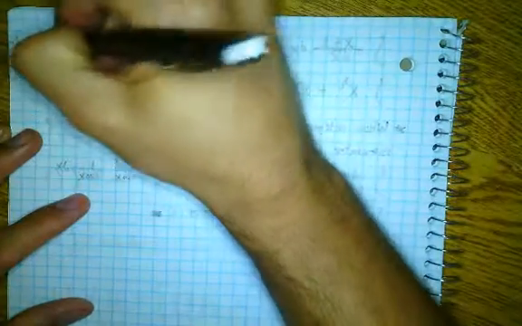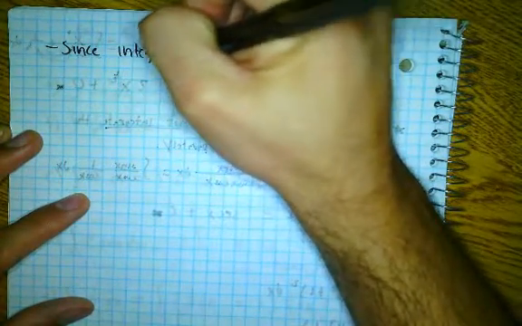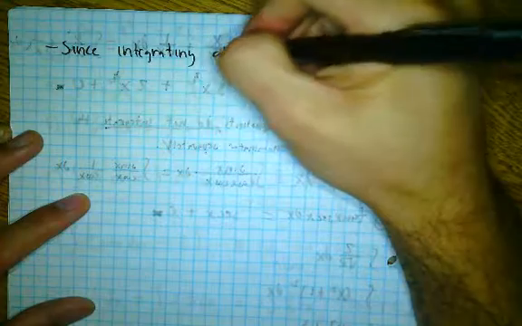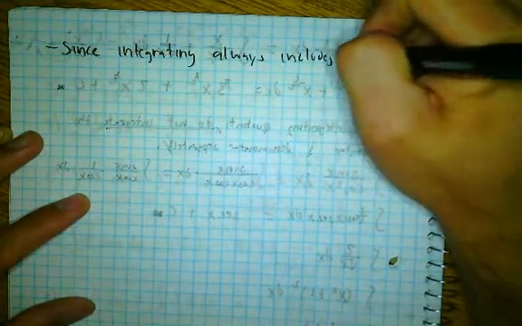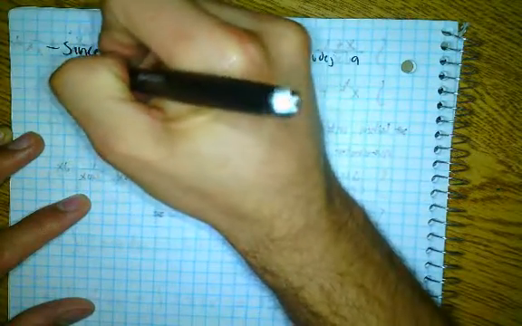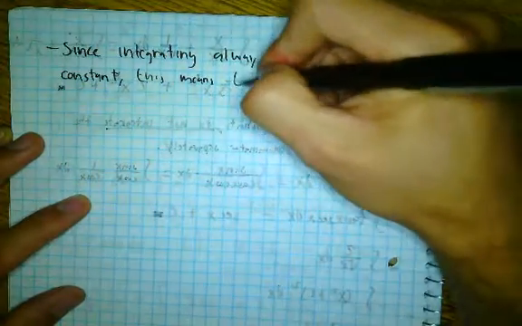Since integrating always includes a constant, this means the antiderivative has many graphs. So let's talk about the graphs now, graphically what this looks like.